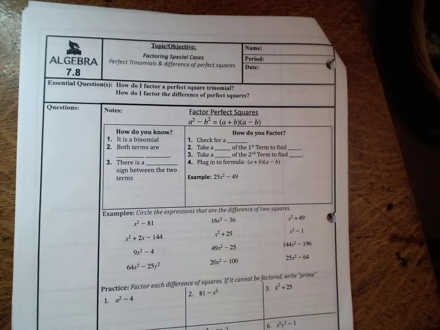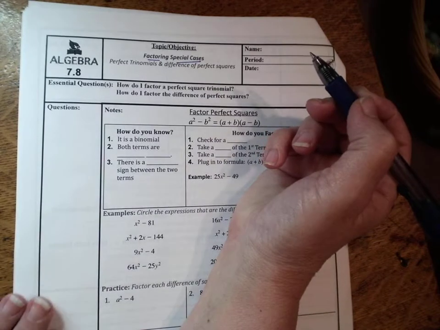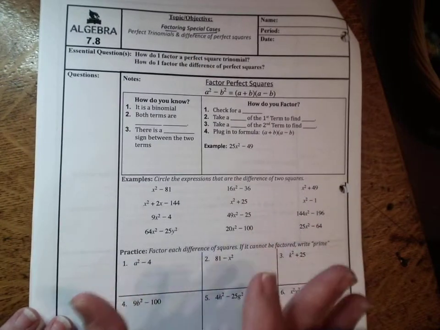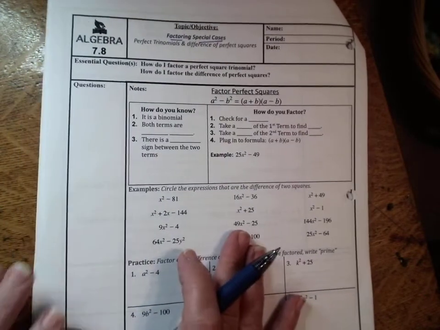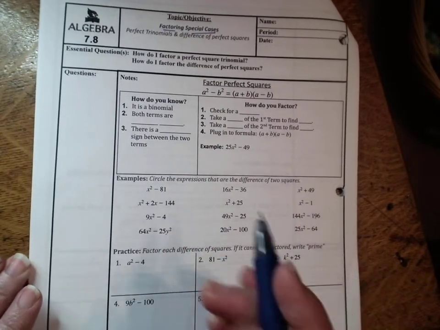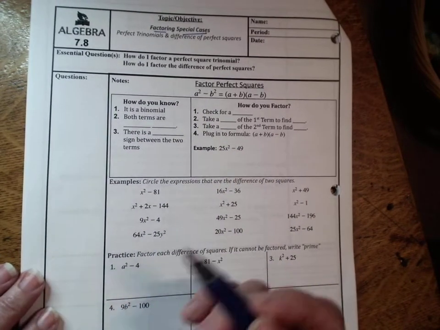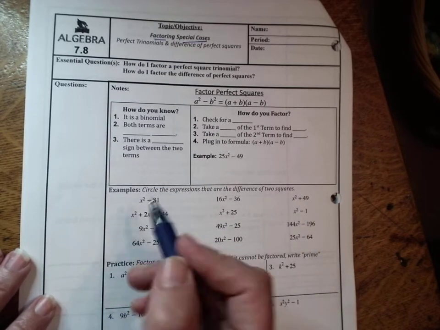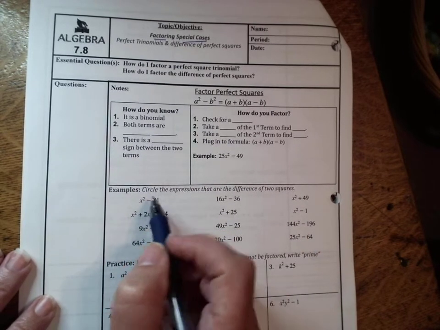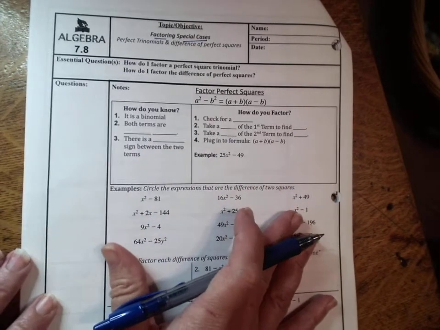Okay, so this is 7-8, the factoring special cases. Just know that you can still use the X method that we learned in 7-7 to solve these, but you'll start noticing you don't have to do it this way. It'll still work the other way, where you're replacing the middle term. You just have to think what the middle term is. Well, that's 0. I'll explain this a little bit better.